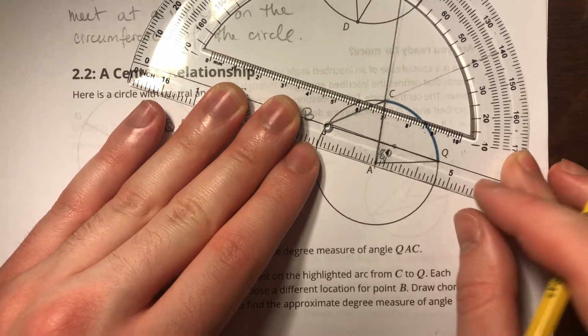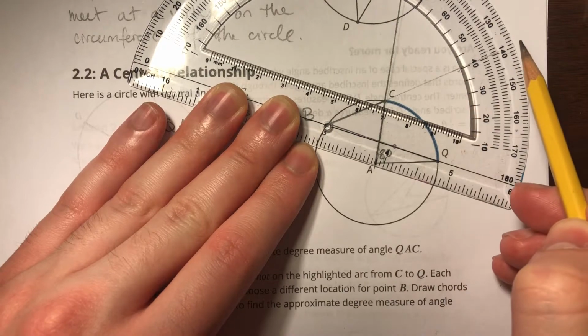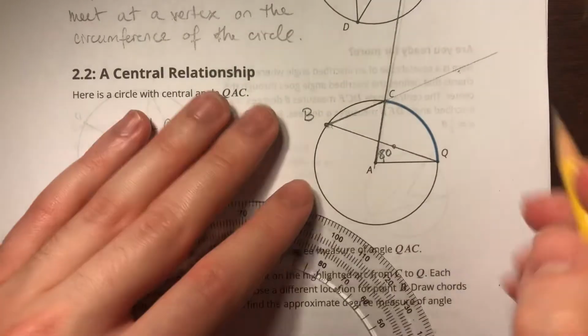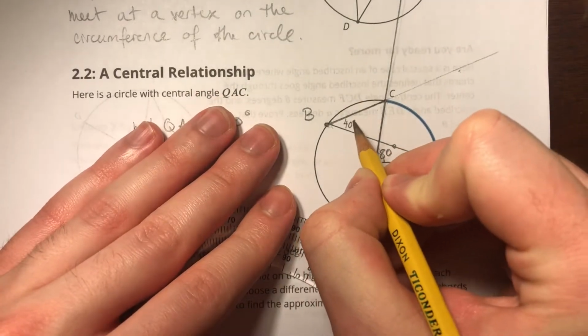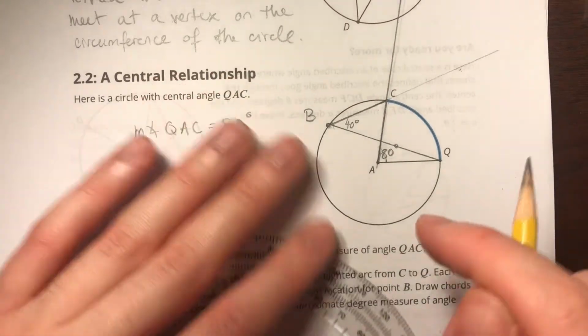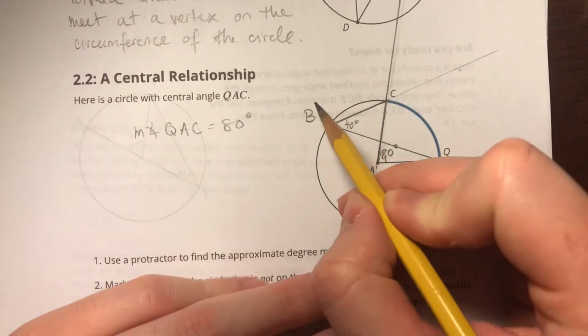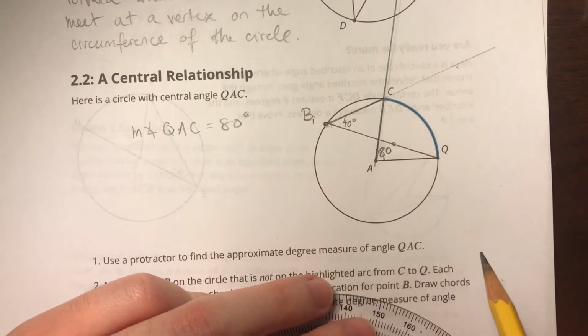All right, that looks pretty good. We can see here that I hit a nice round number, 40 or 140, and that's clearly an acute angle, so I'm going to choose 40 for that one. All right, so I'm noticing maybe there's some sort of relationship here. I'm going to call that B sub 1, B1.